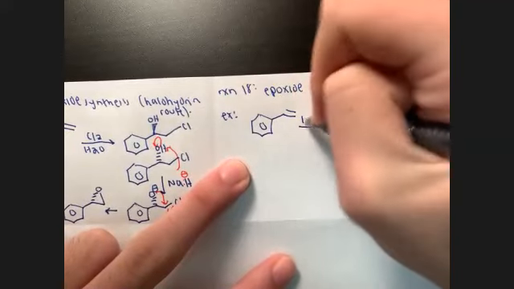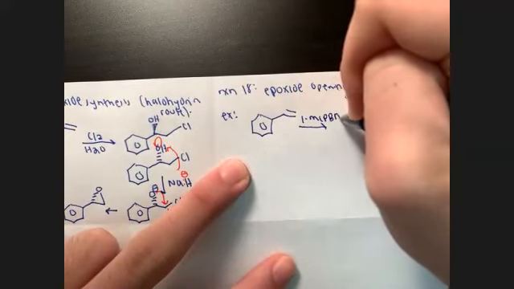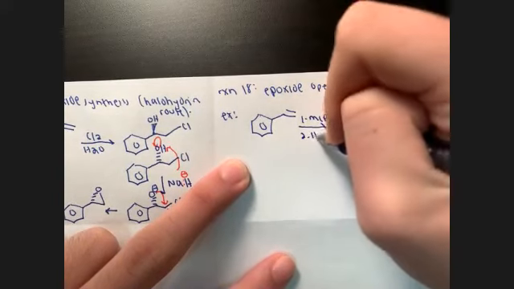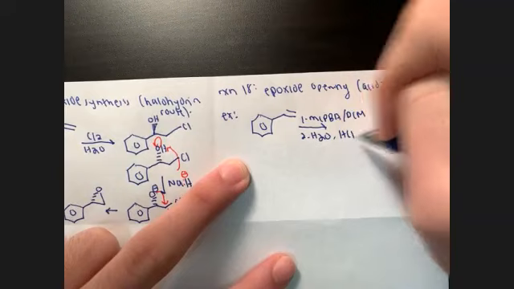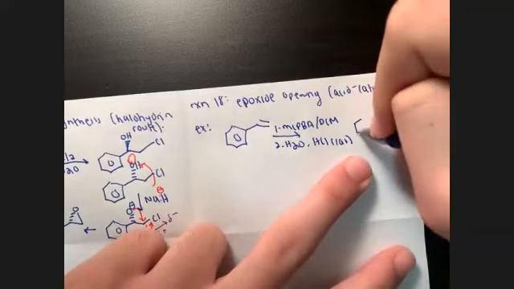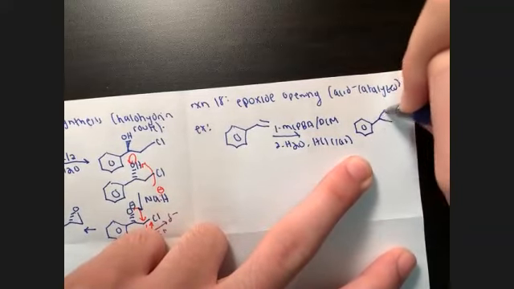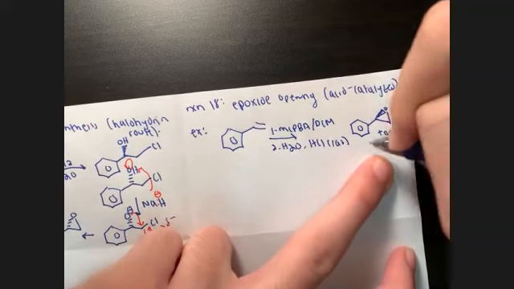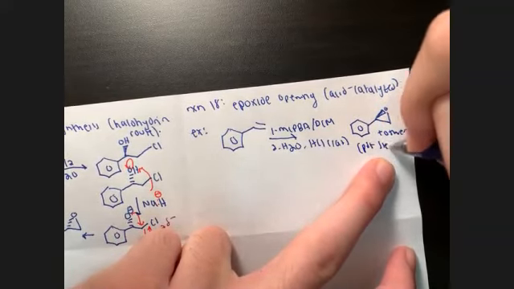Okay, so an example of that would be to take that same example. Let's do step 1, mCPBA and then DCM, and then in step 2, let's just do H2O and HCl. What happens in this case is you go right to the epoxide. We know the product of step 1 is definitely going to be this racemic mixture of epoxides plus other, and that's the product of step 1.